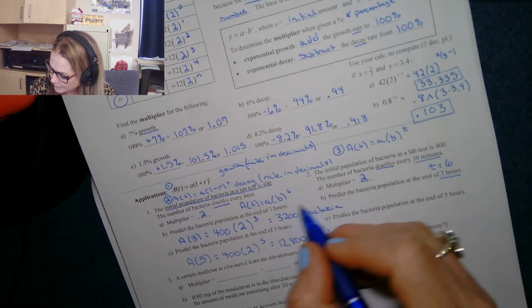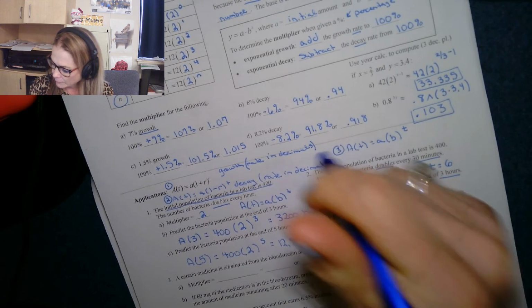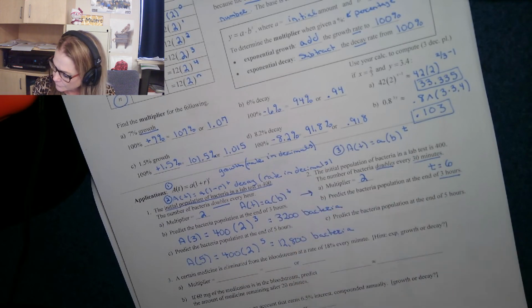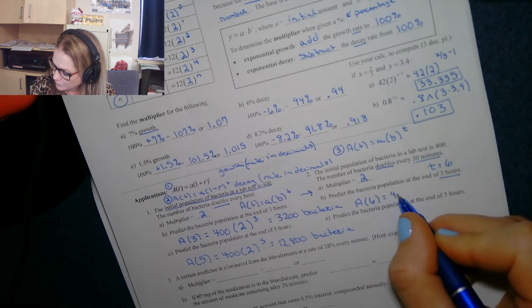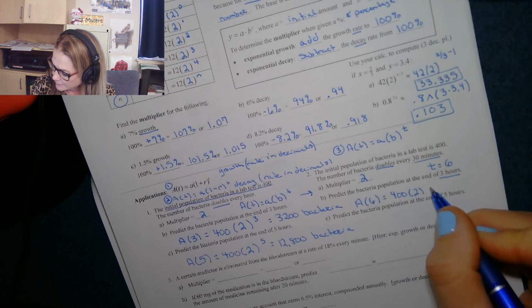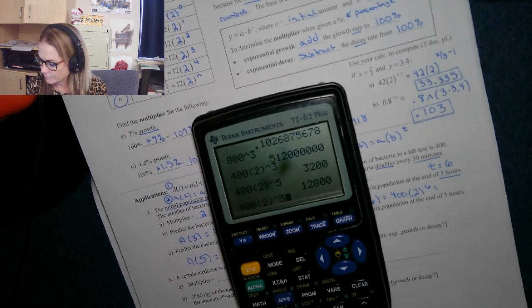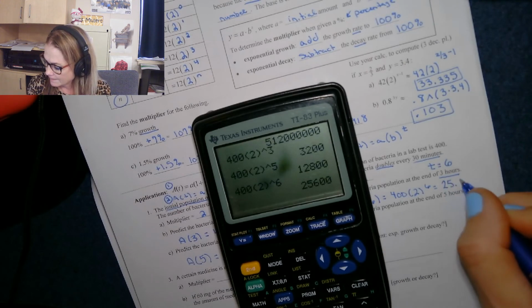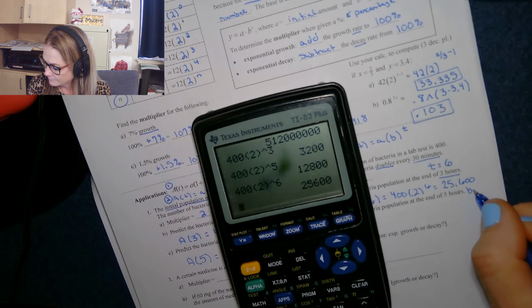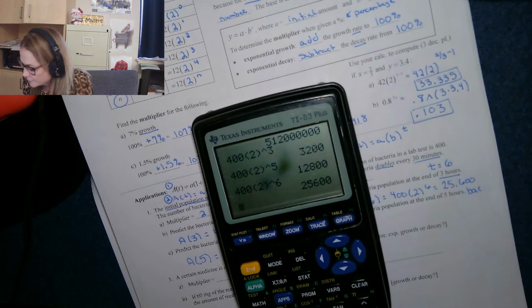So this formula, I'm going to use this one also. Use this one here, and it's going to draw my arrow the wrong way. And here. So this will be A of 6 is equal to 400 doubling to the 6. And on my TI, I'm just grabbing the entry and putting in 6. So this is 25,600 bacteria. I ran off the page, we'll just abbreviate.